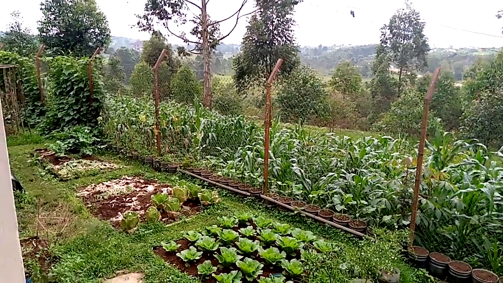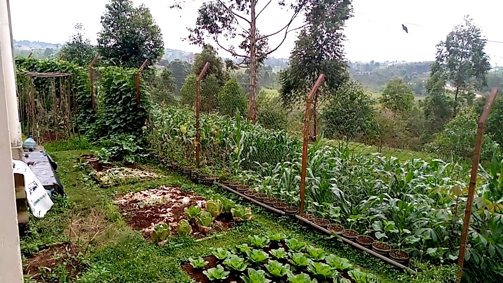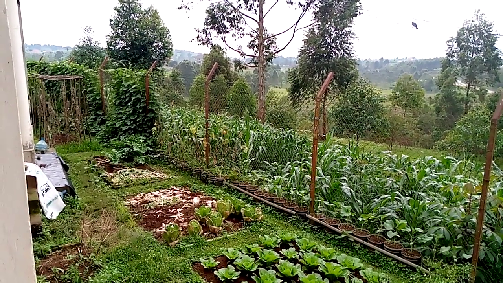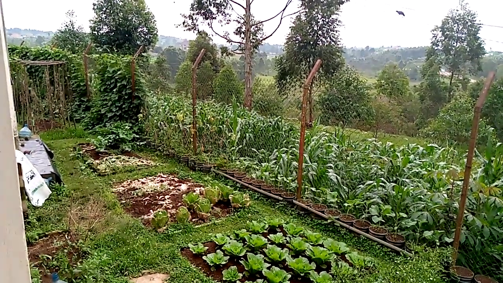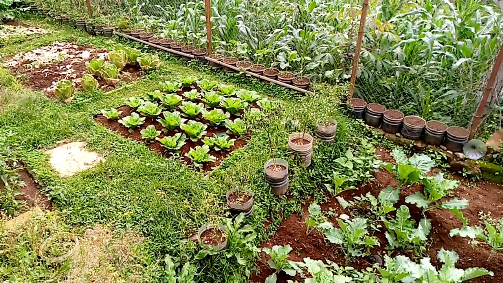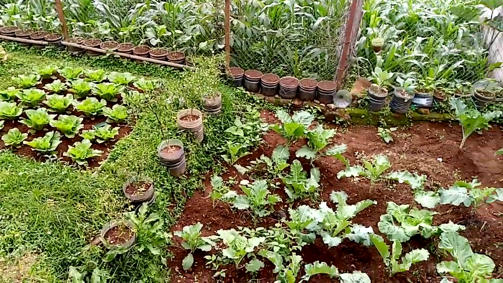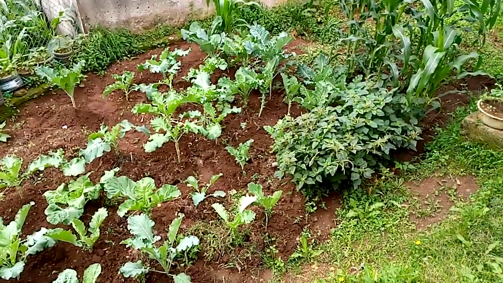So whichever area you select, whichever side of the house you decide to situate the backyard garden, ensure that that area actually receives an adequate amount of sunshine to facilitate the good growth and development of the plants within the backyard.